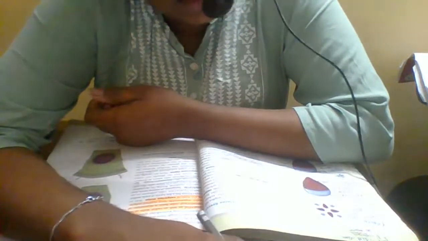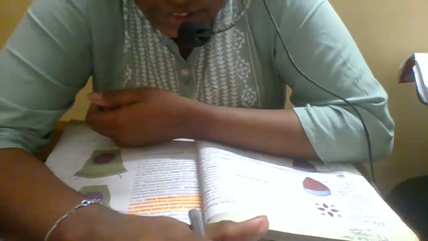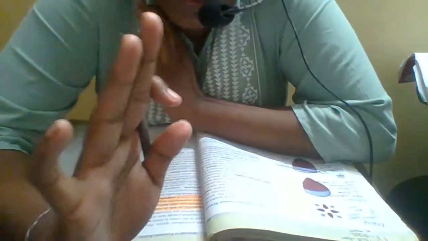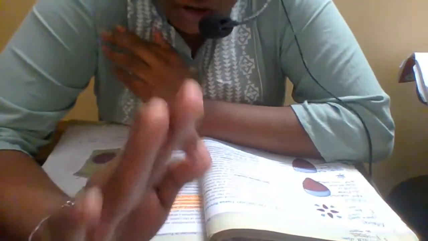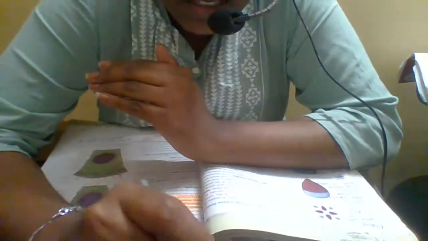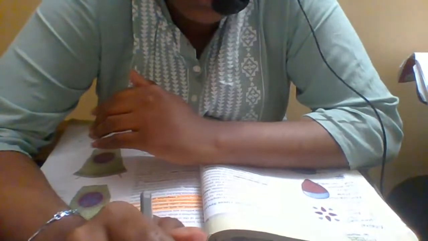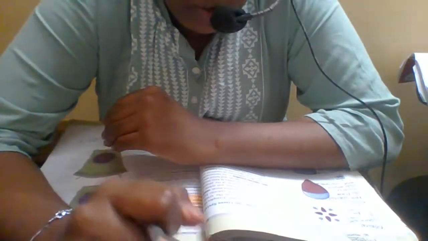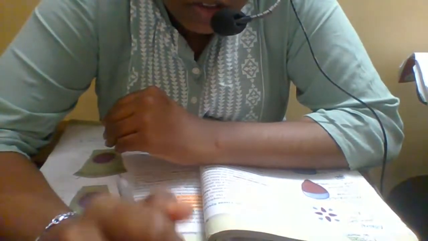Let us see the diagram. If you all have attended my earlier live session this evening, you must know this for sure. If you know this answer, that means this is being beneficial to you. Now tell me, in roots, which condition of the xylem is formed?